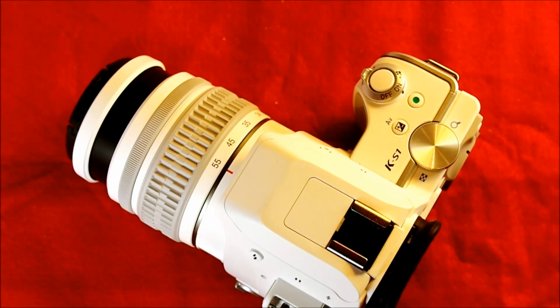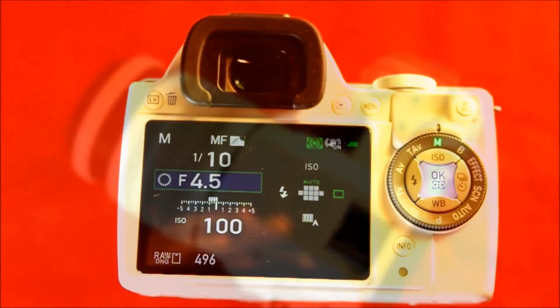1 stop of shake reduction is 1/250th, 2 stops is 1/125th, 3 stops is 1/60th, and 4 stops is 1/30th. That means theoretically, if you're very stable and have a monopod or something to brace your arms with, you can handhold telephoto lenses to a very long shutter speed relative to other cameras that have 1 or 2 stops of shake reduction built into their lenses.